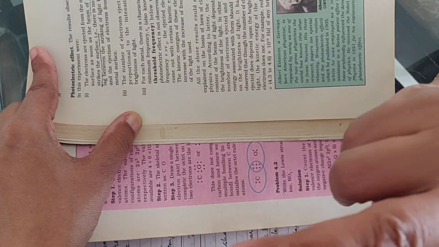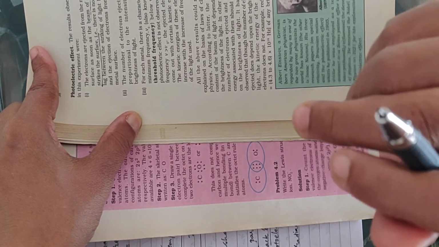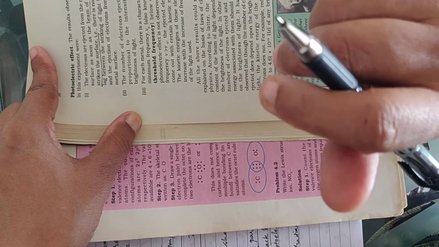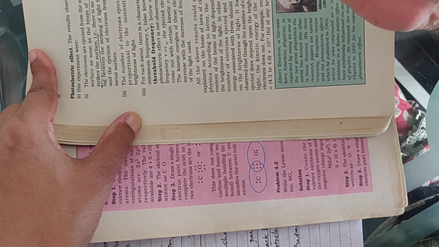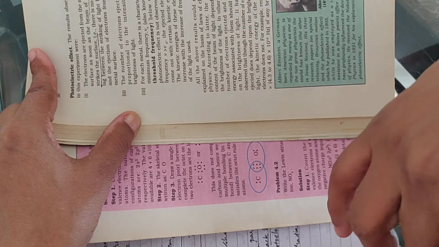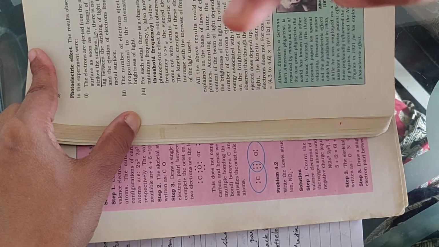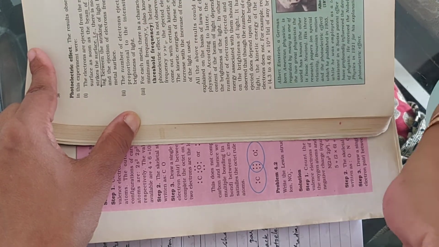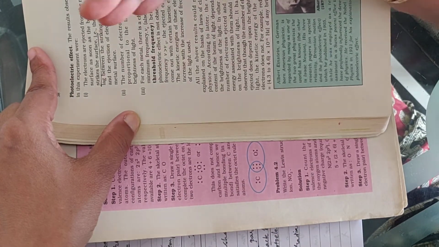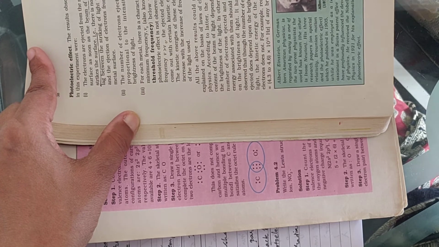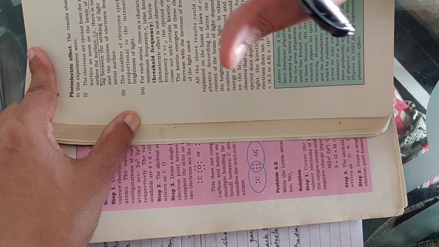So there is a minimum frequency of the light radiation. It should exceed the frequency of the electrons. Then only the electron will be ejected. Otherwise, electron ejection will not take place. So that is what we are going to see now. First one is electrons are ejected, of course.